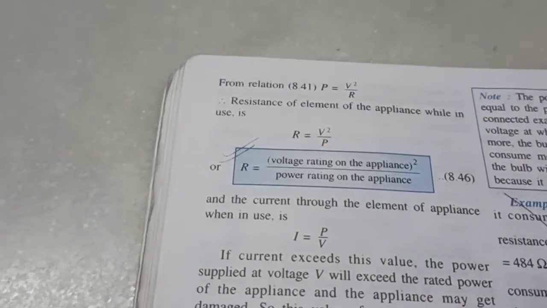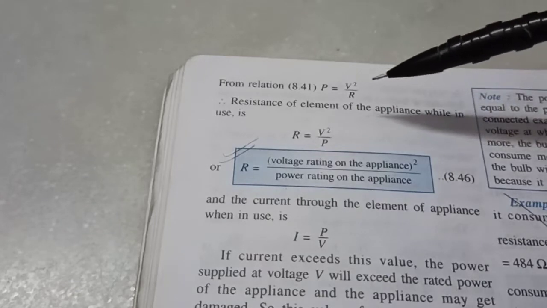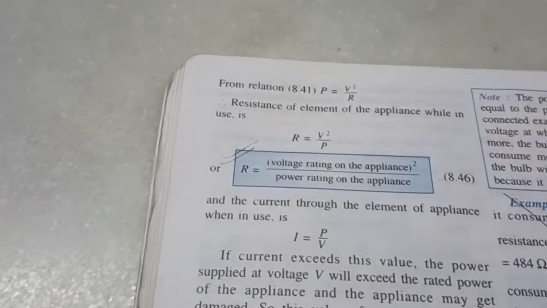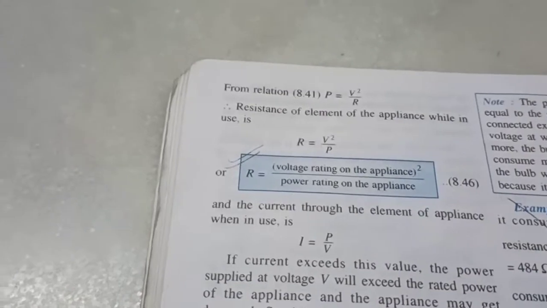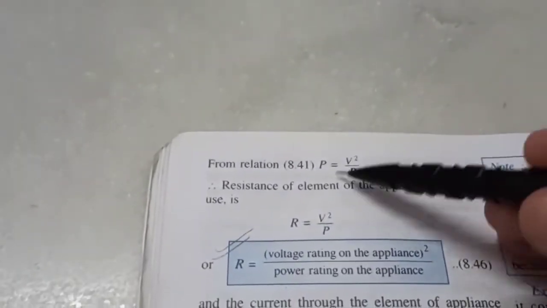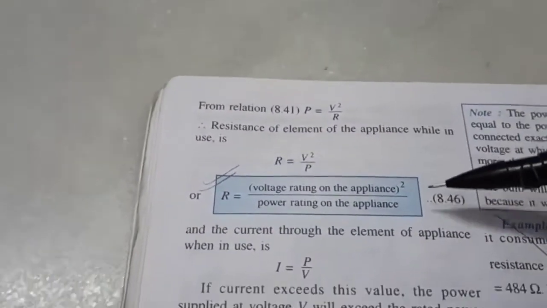So the resistance of the element or the filament in the appliance is V square upon P. That's a formula which we had studied earlier. P is equal to V square upon R. Here we go. P is equal to V square upon R. Cross multiply it. That's how we get this value.